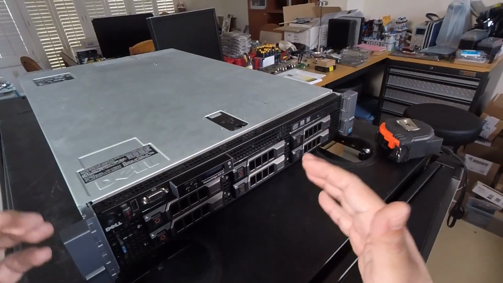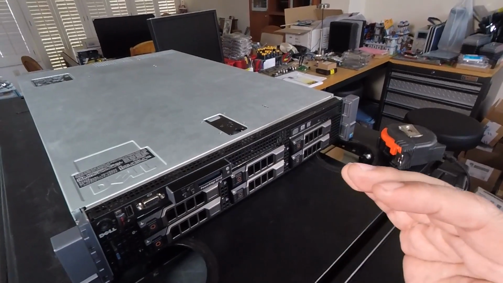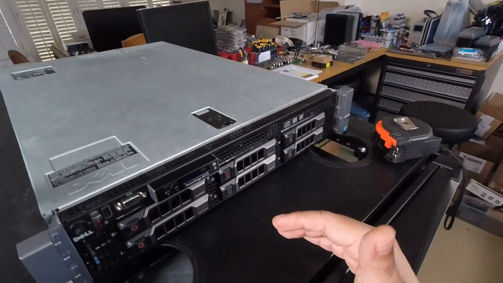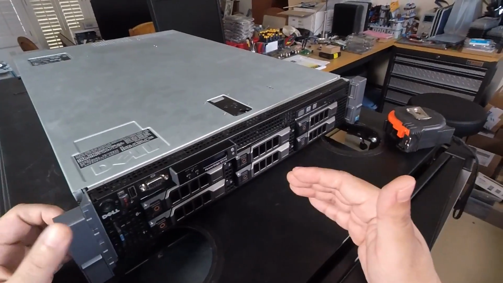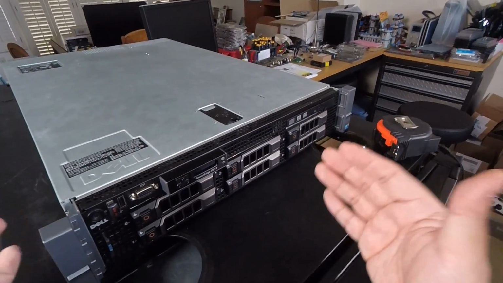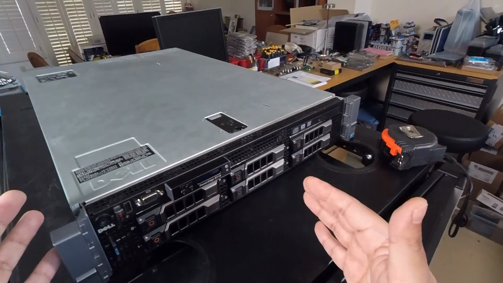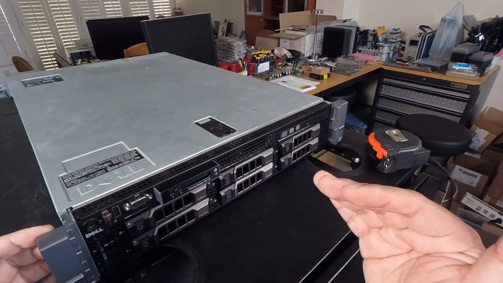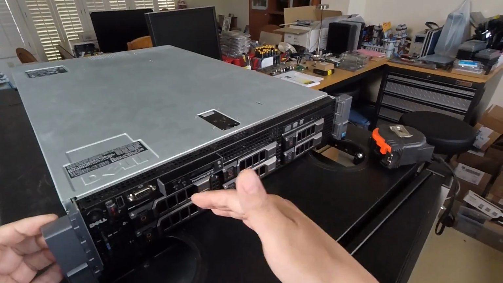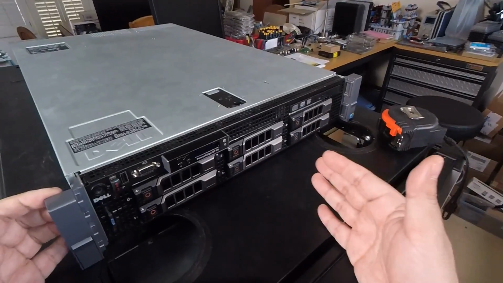And I want to compartmentalize that and keep that separate so that the numbers that I get without hard drives will allow you to extrapolate into an estimate for your own R710 by simply adding to that number the power consumption of the particular model of hard drive that you're using.